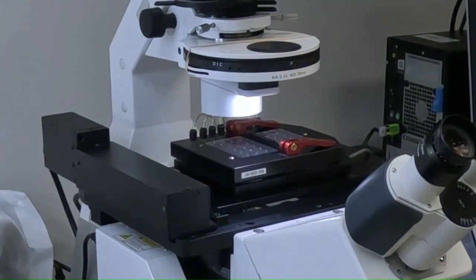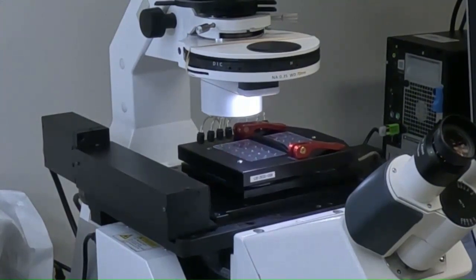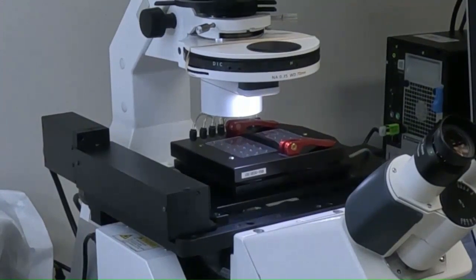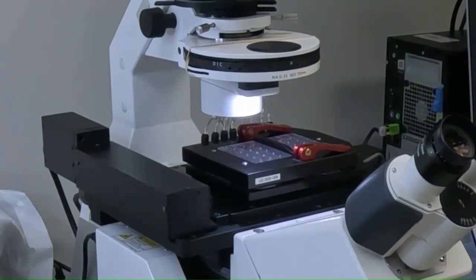In our lab, we have a BioFlux 1000Z that is equipped with a Zeiss AxioObserver inverted microscope that has a motorized stage. With the motorized stage, image acquisition through the various viewing windows is automated. And now we will proceed with the live demo.